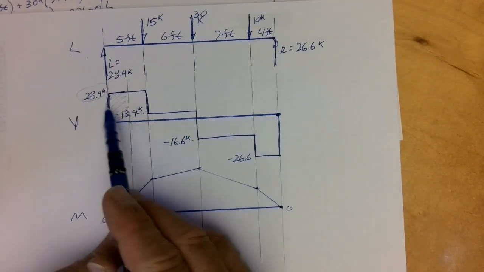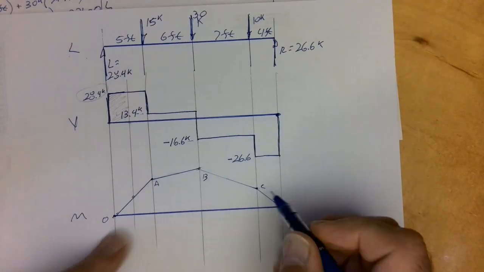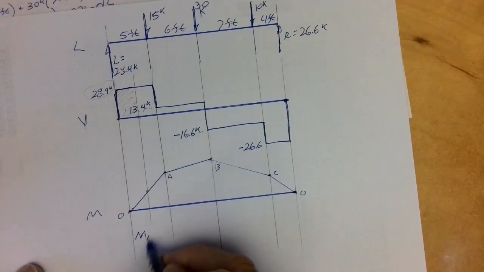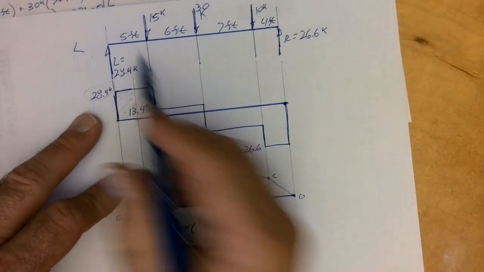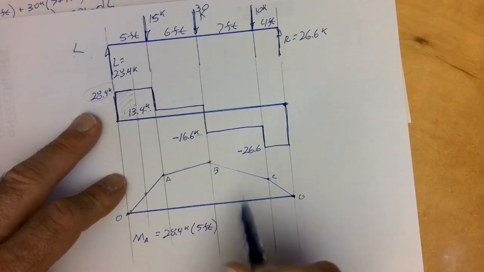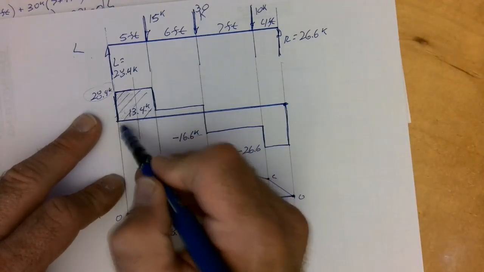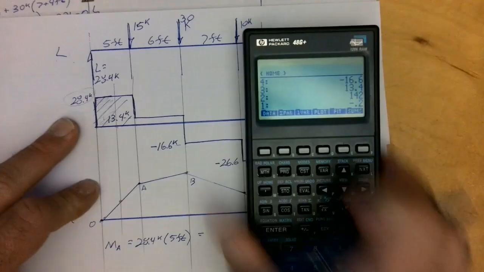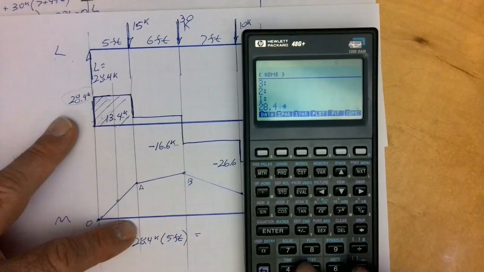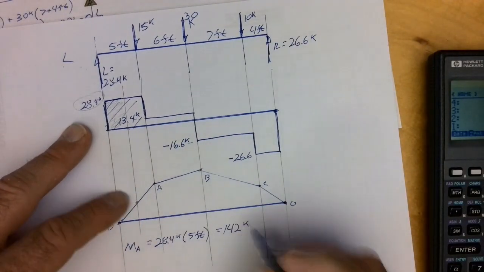Okay, so I'm just going to call these points A, B, and C. So the moment at A is 28.4 kips times 5 feet. I'm literally finding the area of this thing, but I'm using kips and feet as my units, so it's kind of a weird way to calculate area. So that's 142 kip feet.